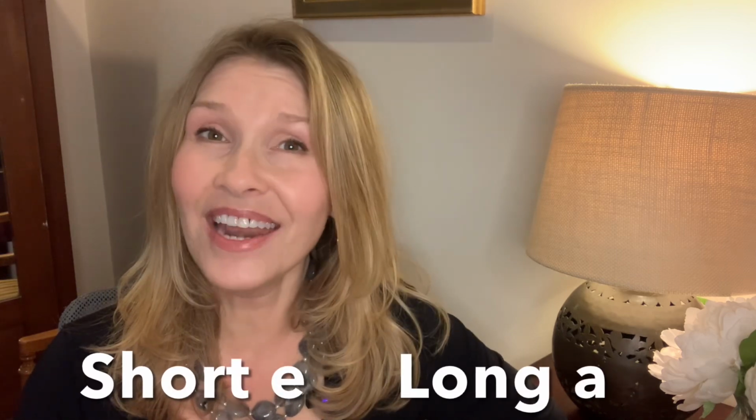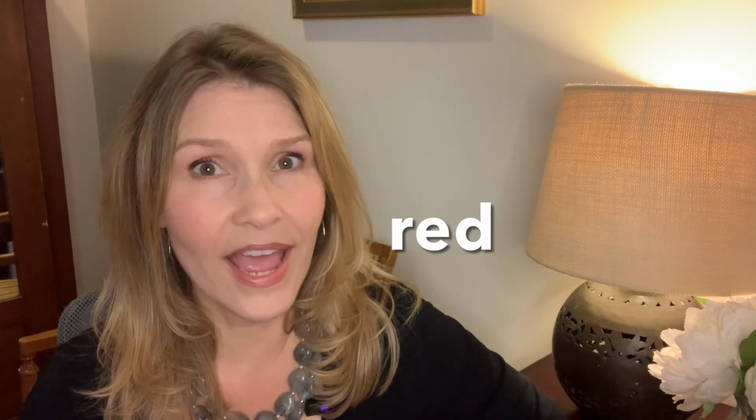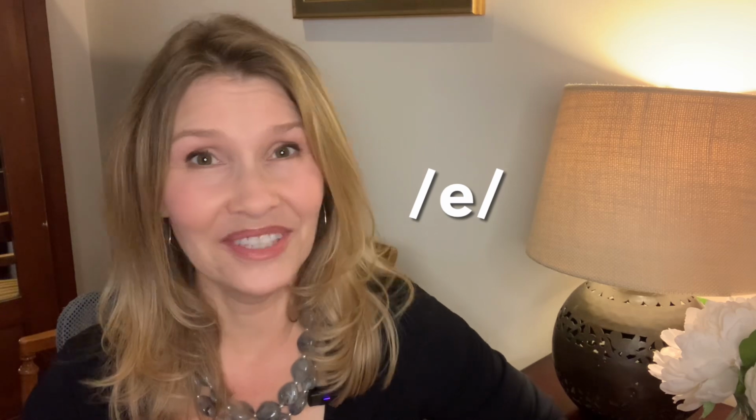One of the questions I get all the time is what's the difference between short E and long A? Short E is the vowel sound we hear in the word red or let, and long A is the vowel sound in late or name. The reason these two sounds confuse a lot of people is because in many languages, the letter E makes the sound "a," something similar to that. And that sound is very close to the long A.